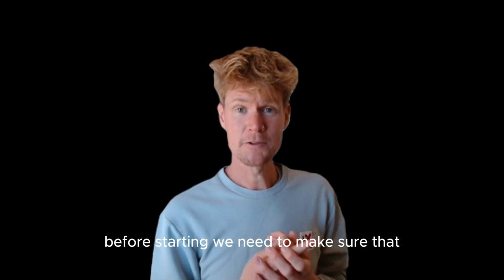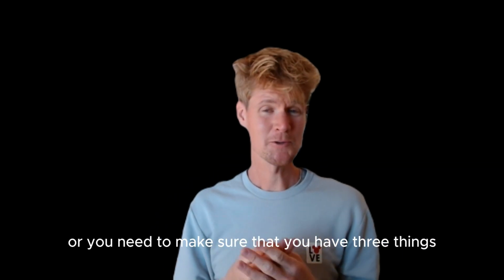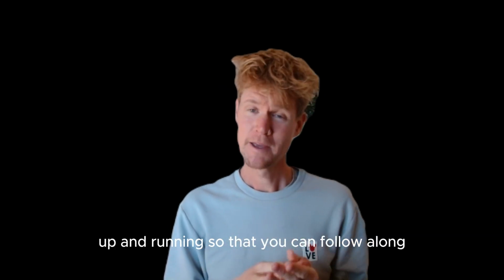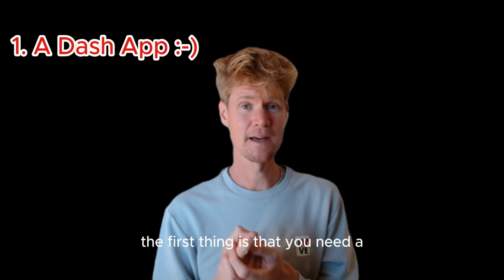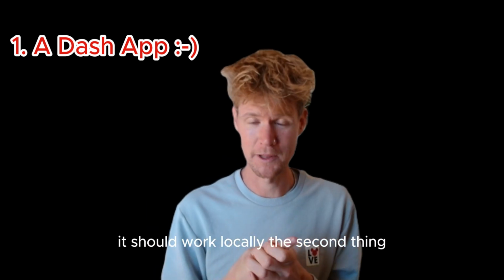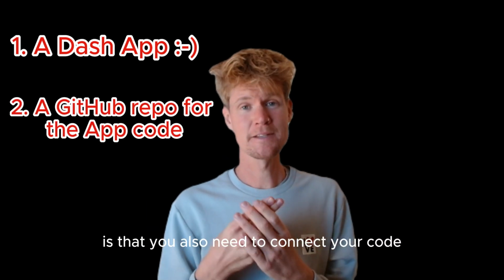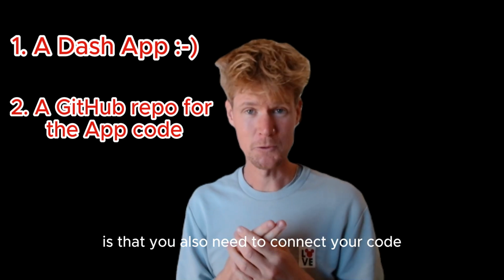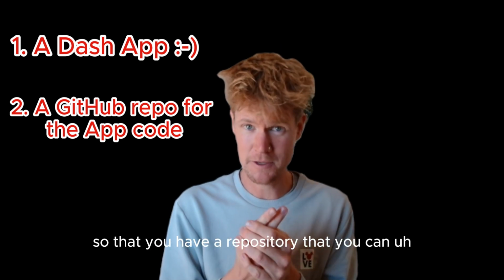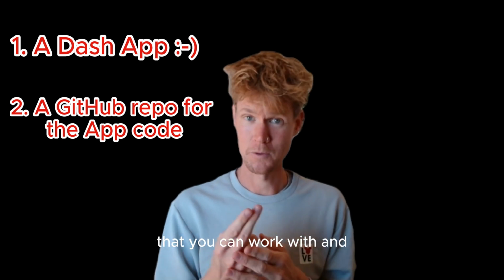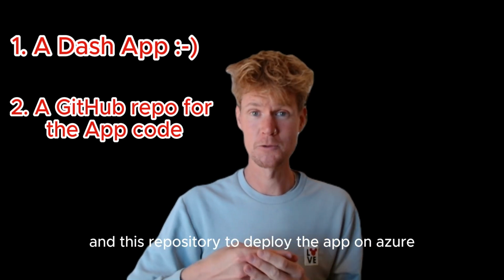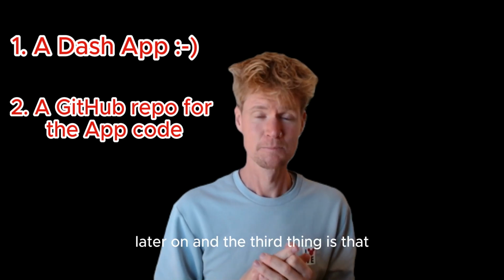Before starting, you need to make sure that you have three things up and running so that you can follow along. The first thing is that you need a Plotly Dash app, right? It should work locally. The second thing is that you also need to connect your code for this app to GitHub so that you have a repository that you can work with, because we will use GitHub and this repository to deploy the app on Azure later on.